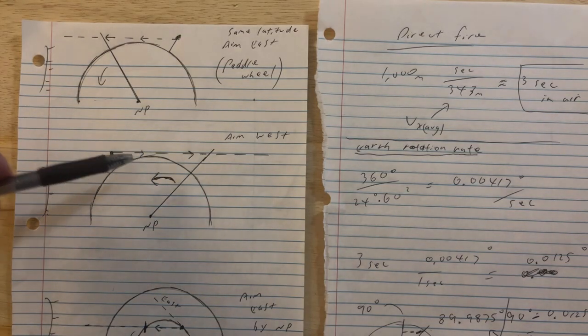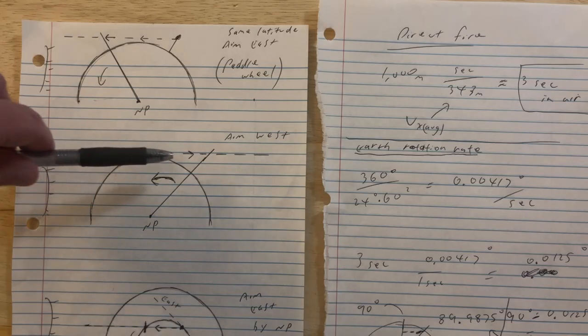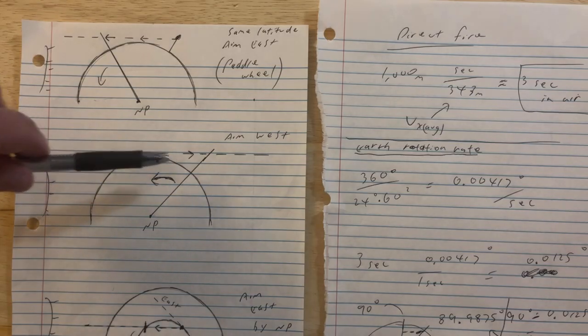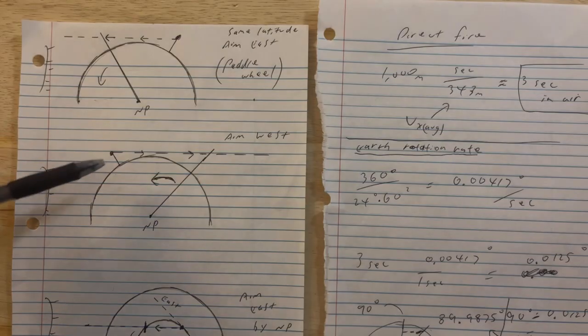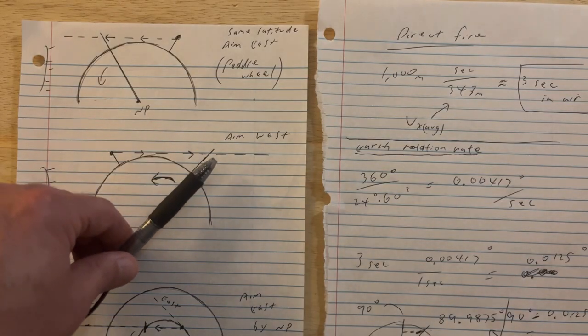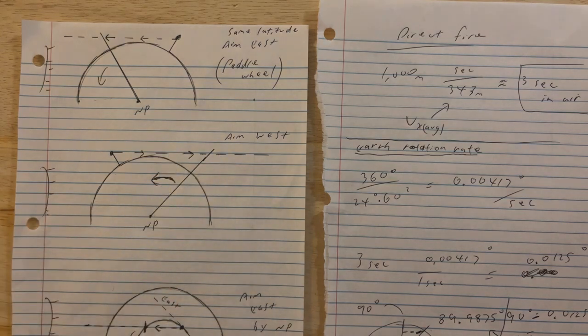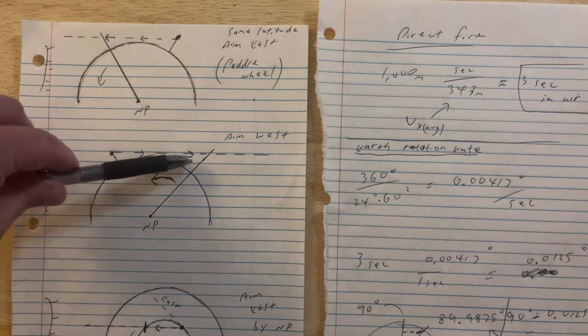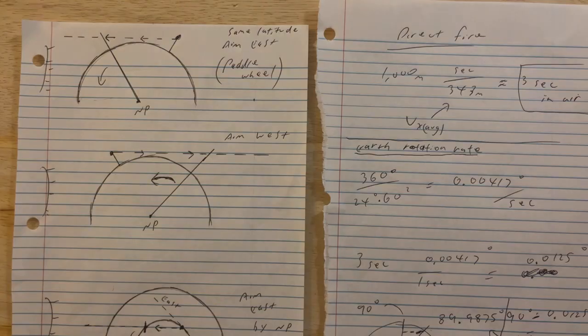And again, in this situation, the bullet will appear to be traveling slower because it's traveling against the rotation of the earth. But even though that bullet appears to be traveling slower from a third-party viewer, this target is rotating up to compensate for that. And thus it looks like that bullet will strike the target at a lower location.